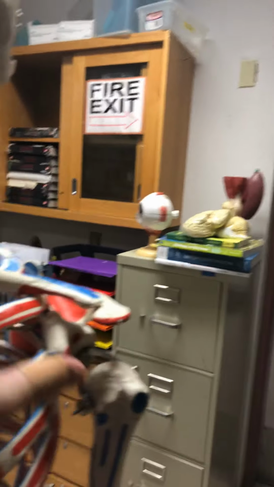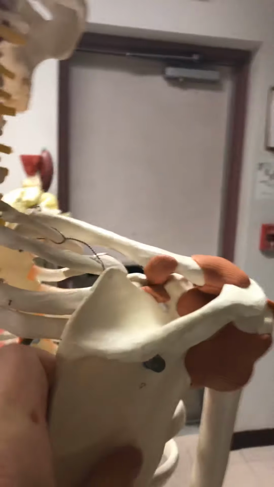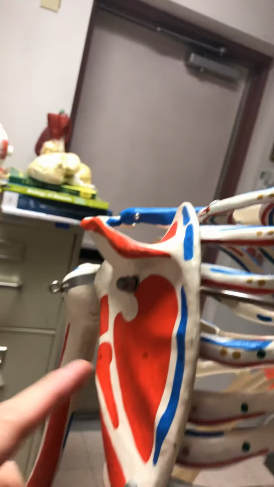Okay. Next on the list would be your clavicle. Those are your collarbones. There's one here. Of course, there's always one on the left as well. Those are your clavicles. Your scapulae, or on your list, it's just one scapula. Here's the right. Here is the left.